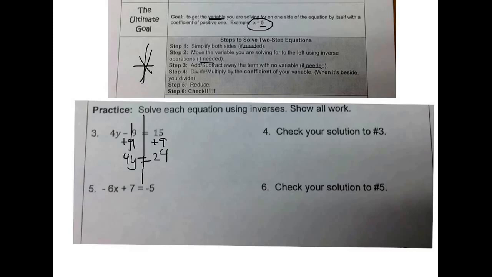Step 4. Divide or multiply by the coefficient of your variable. When it's beside it, you divide it. My 4 is beside the y, so I'm going to divide both sides by 4. And so I get that y equals 24 divided by 4, which is 6. And that's my answer, y equals 6.